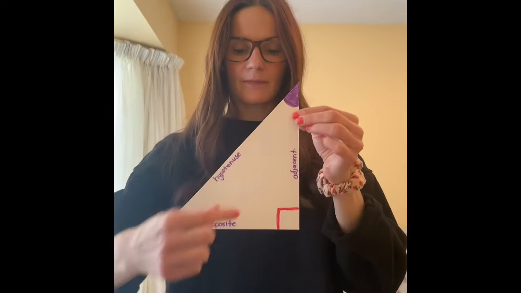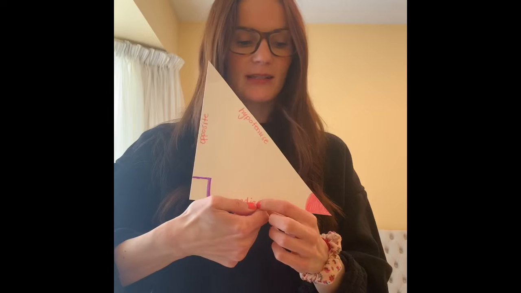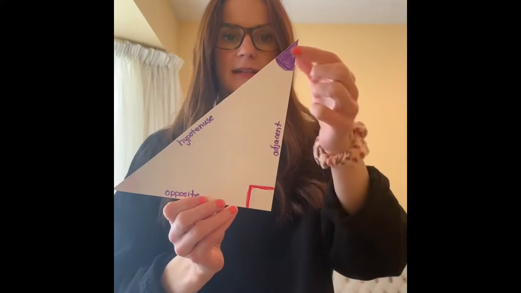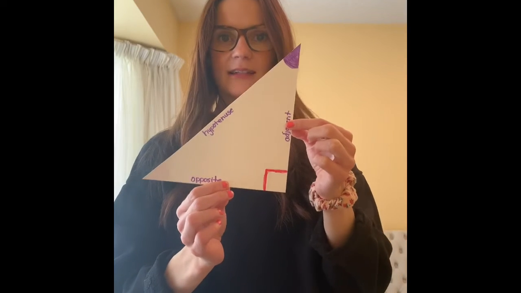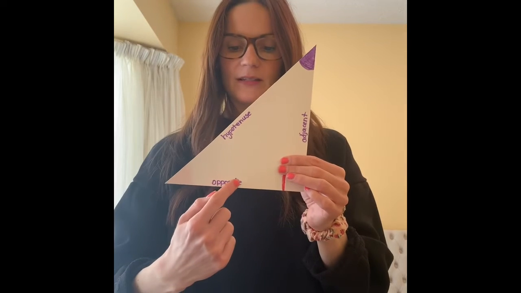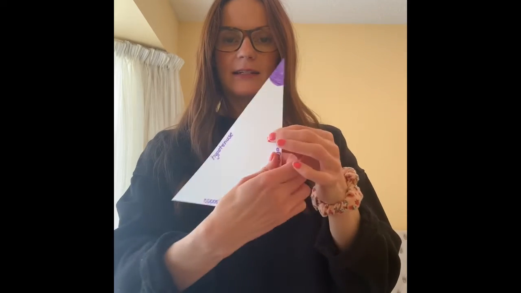If I look at this angle up here, this purple angle, and I'm looking down at the opposite side, when I look to the other side, it actually becomes the adjacent side because I'm looking at a different angle. So we just need to keep in mind that these opposite and adjacent sides change depending on the angle. If we're looking at this angle up here, this is the opposite. If we're looking at this angle down here, this becomes adjacent. If I'm looking at this angle up here, this is the adjacent. And if I'm looking at this angle down here, it is the opposite.